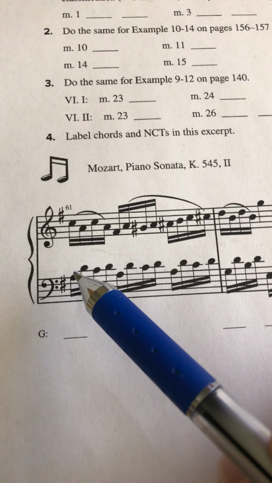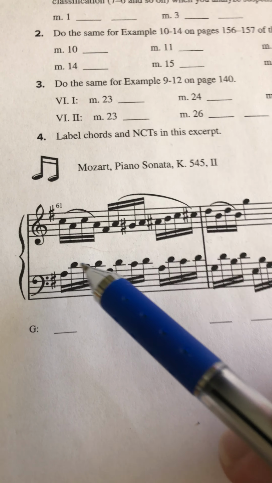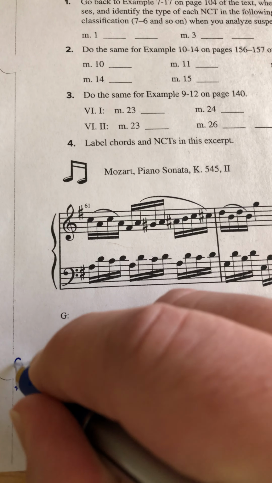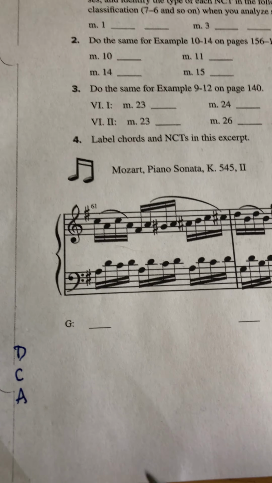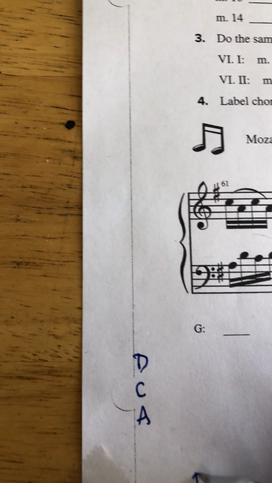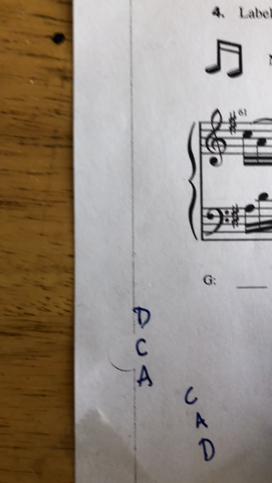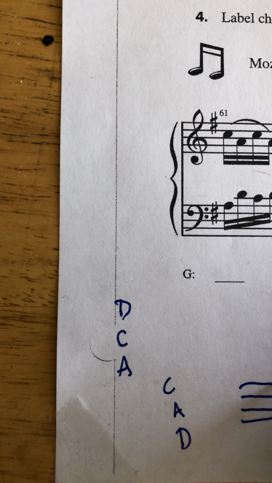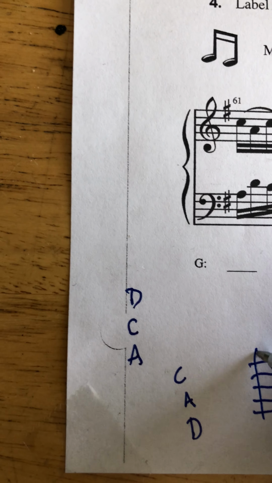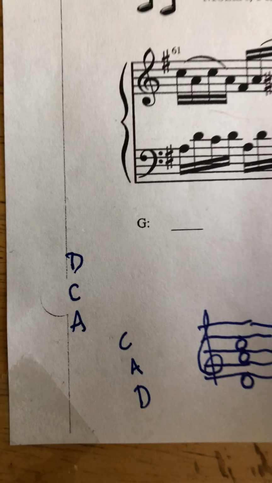So if we look at this first measure and we compress, we have an A, a C, a D, and that's all we have. A in the left hand, a C, and a D. Now, D, C, A is not going to make much of a chord, right? D, A, C. If we were to stack that, let me show you on this notation here. This is really bad, but we have a D, an A, and a C.